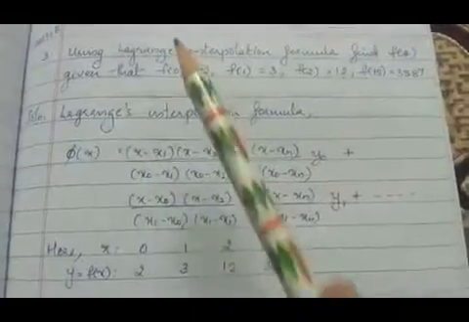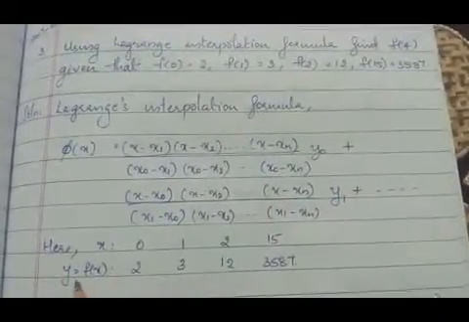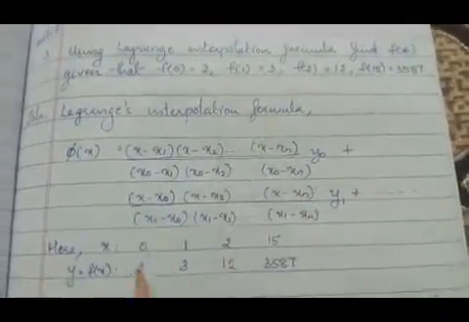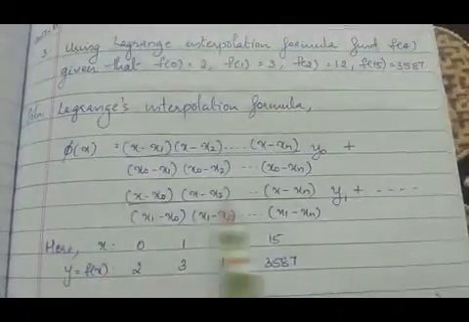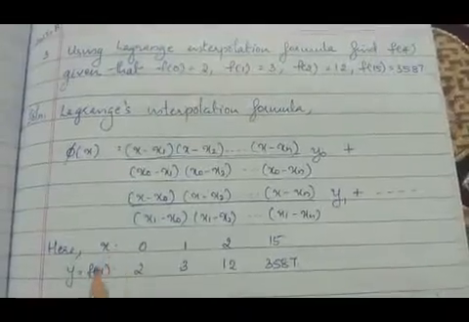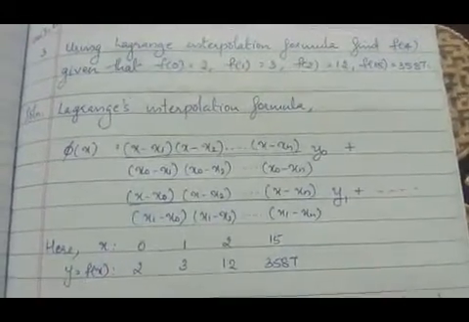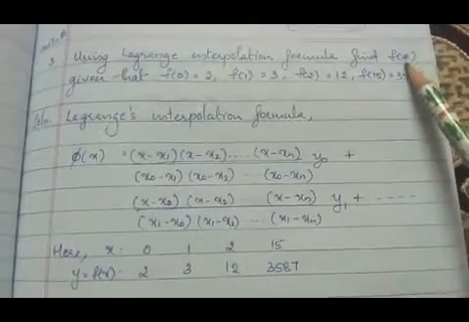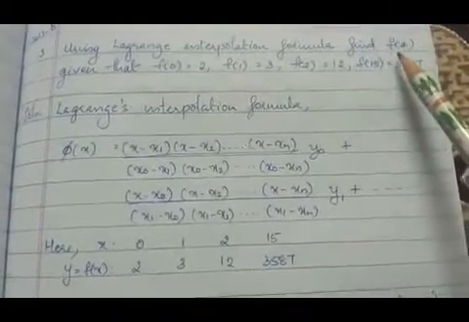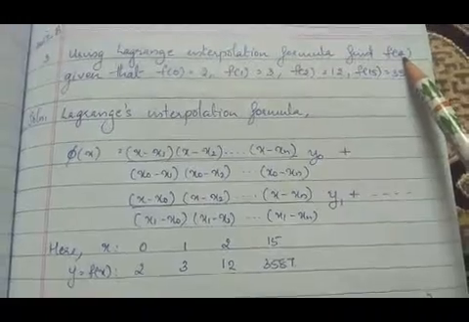Now the y values, that is y equal to f of x, are written below the x values, and I have made a table here for x and y. Now what we have to find is f of 4. That means we have to find the value of y when x is equal to 4.